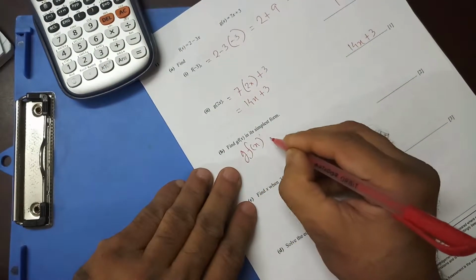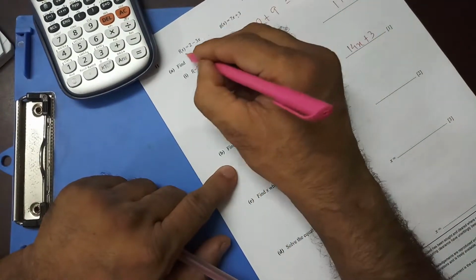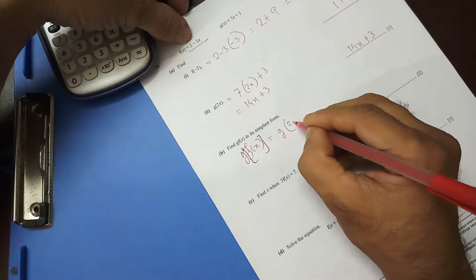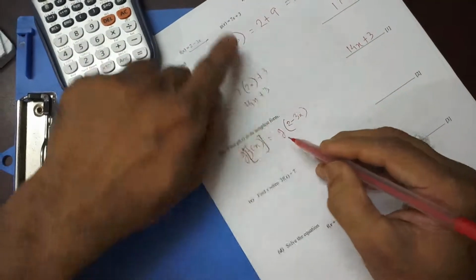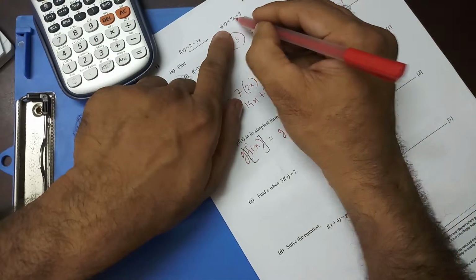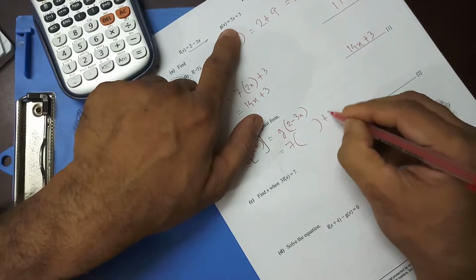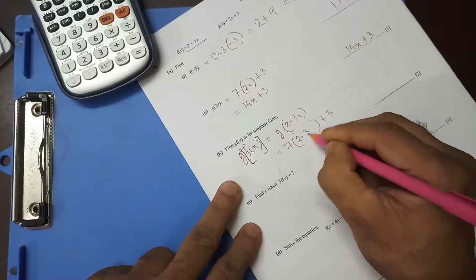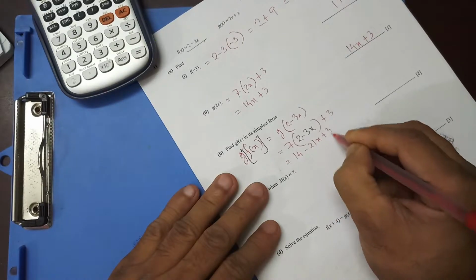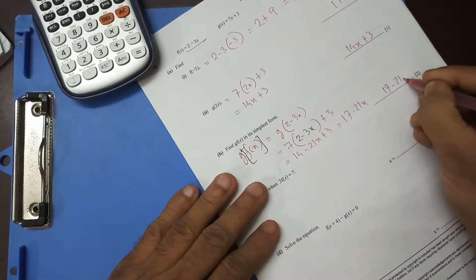Now what I'm going to do, I'm going to replace this f of x by this. So I'm going to have g, and in the place of f of x, I'm going to put 2 minus 3x. Now g of x equals 7x plus 3, so instead of x, I'm going to put 2 minus 3x, the whole thing. So there is 7, in the place of x I'm going to put that, plus 3, and this thing is 2 minus 3x. Now take the bracket off: 14 minus 21x plus 3. 14 plus 3 is 17 minus 21x. So that answer is 17 minus 21x.